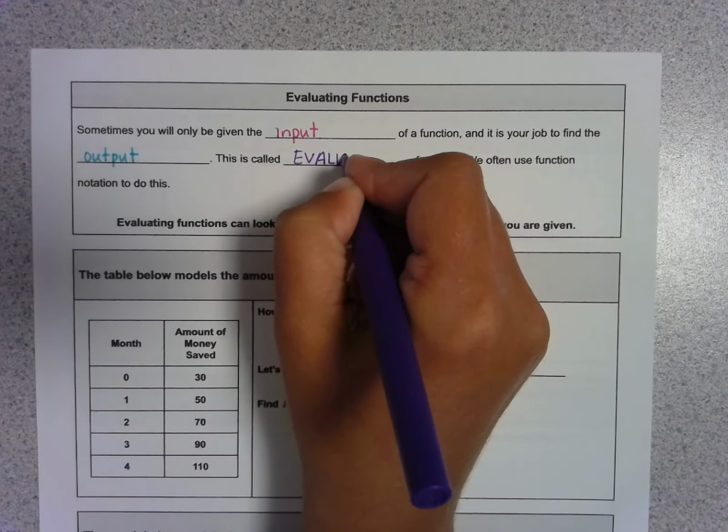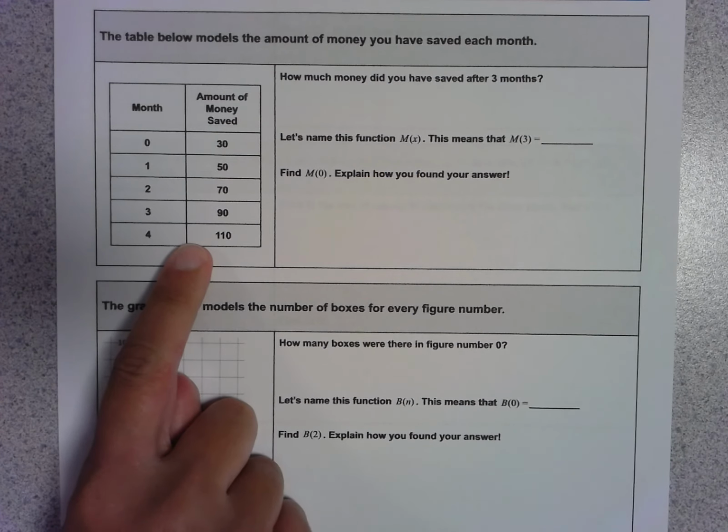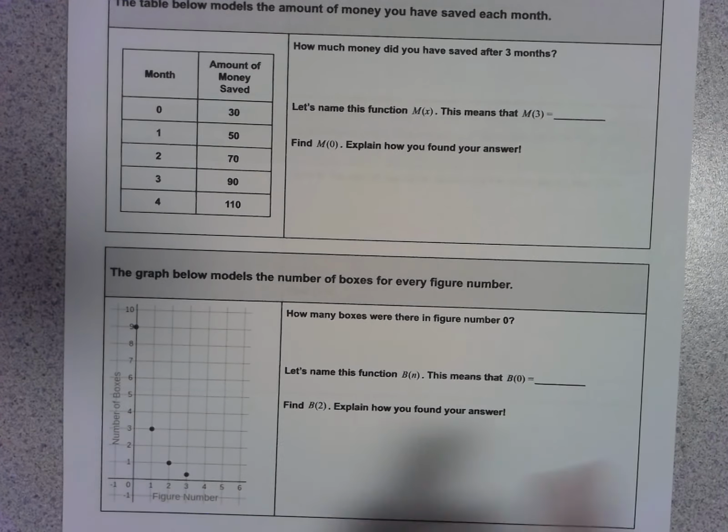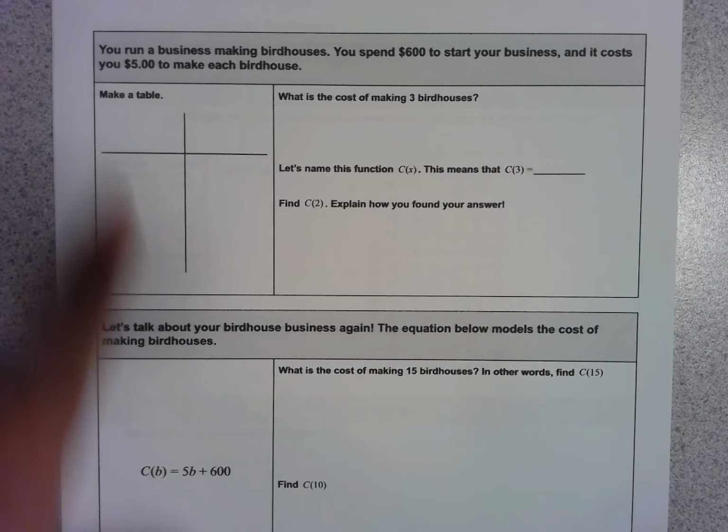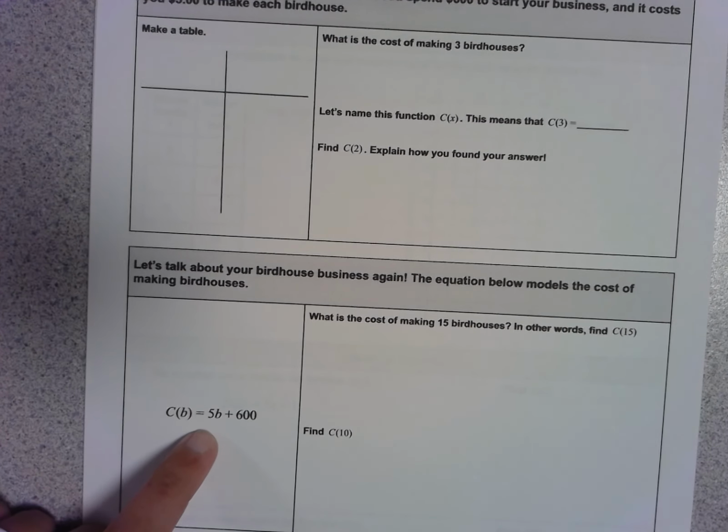Now, evaluating functions might look a little different depending on the representation you're given. So what we're going to go through is an example of evaluating functions when you have a table, evaluating functions when you have a graph, evaluating functions when you have a word problem, and evaluating functions when you have an equation.